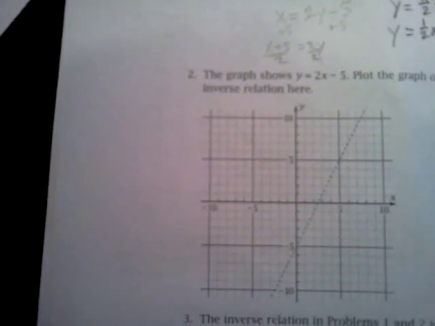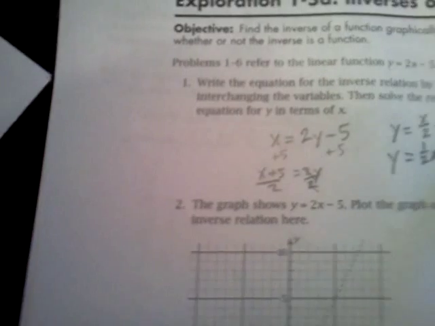So we can graph that equation using the slope and the y-intercept. So do that. I'll do the same.